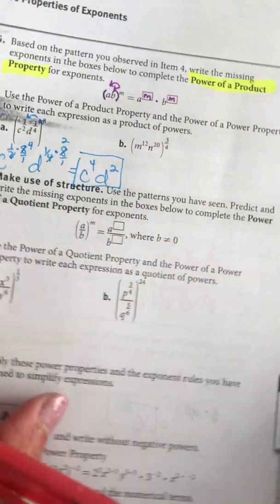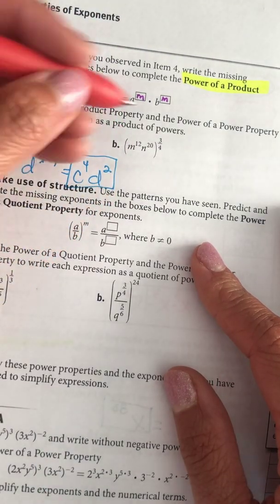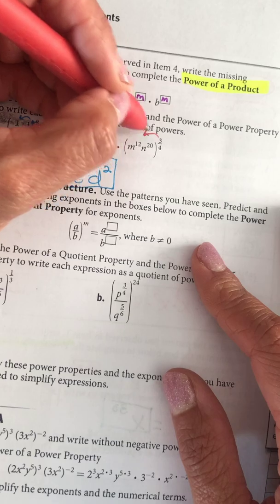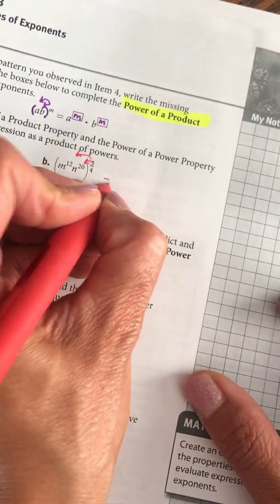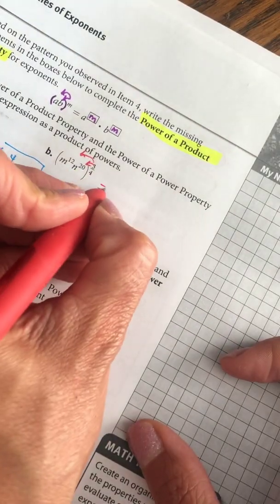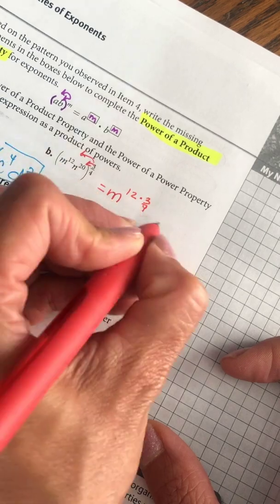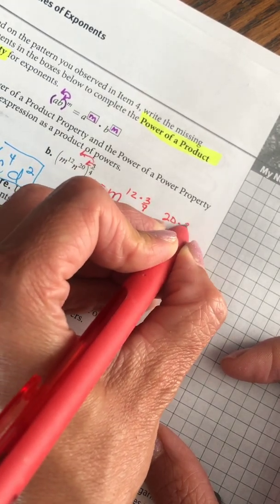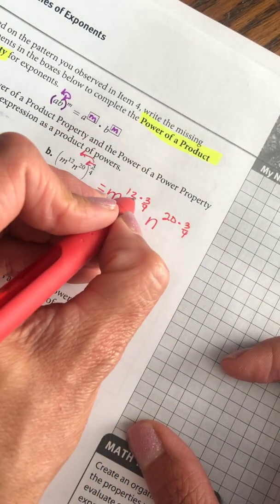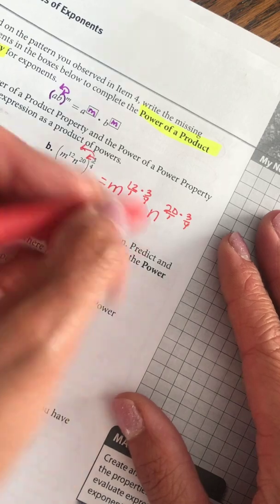Next one, we have to raise m to the 12th, n to the 20th, all to the 3/4 power. So we have to distribute that power, which means when we have a power raised to a power, we multiply. So we're going to have m to the 12 times 3/4, n to the 20 times 3/4. Like I said, put the whole numbers over 1. Helps you visualize what you got to do.